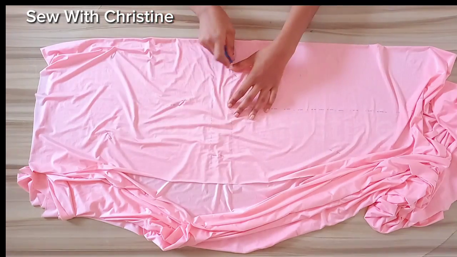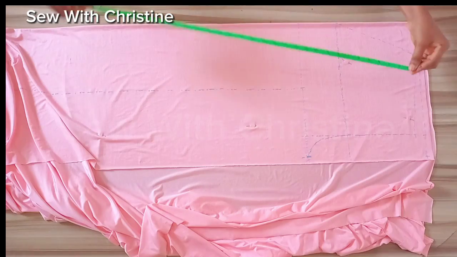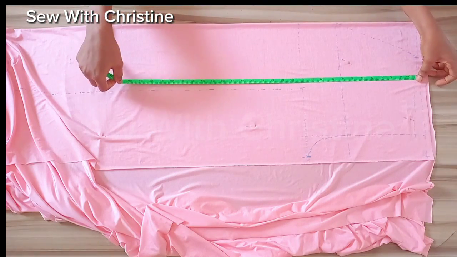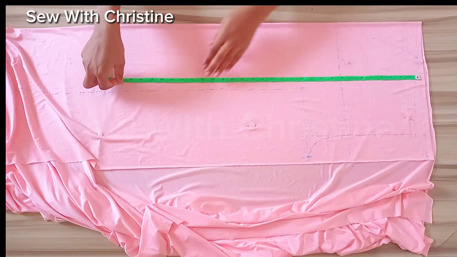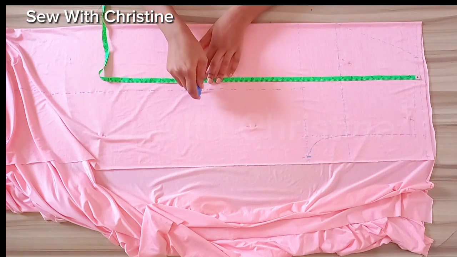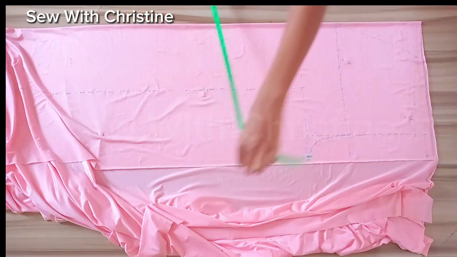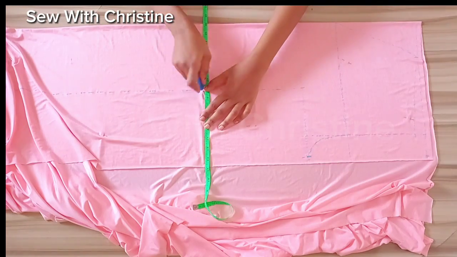Afterwards, I'll go ahead and mark down the knee line measurement. The knee line is 22 inches. I'll go ahead and mark down 22 inches here. Then I'm going to draw a line over the marked area.